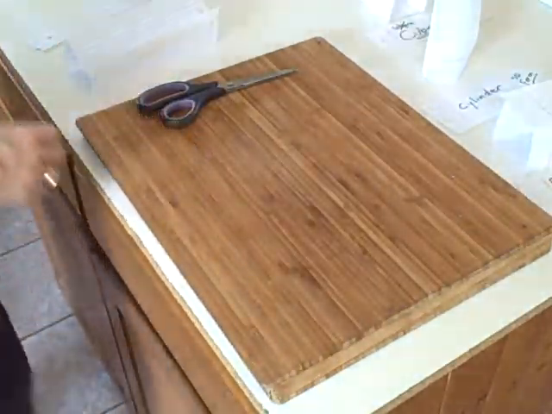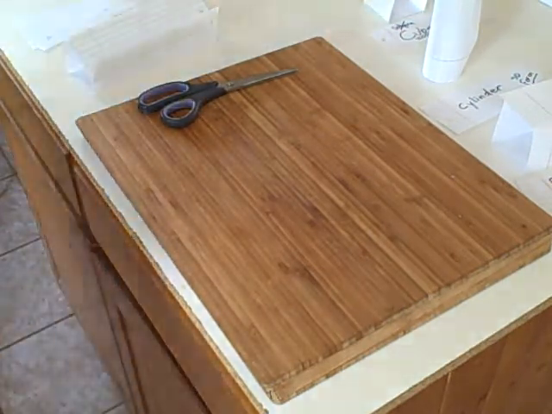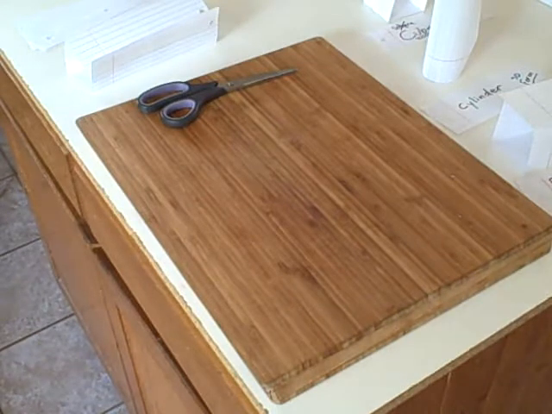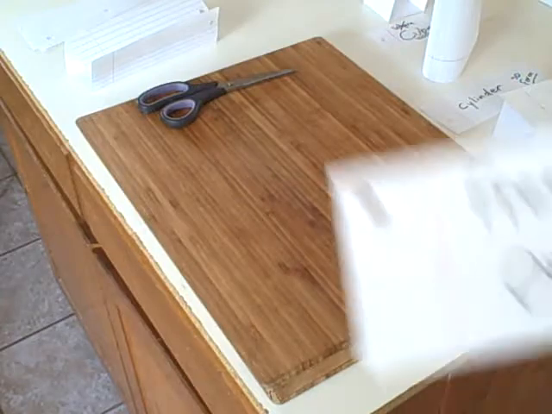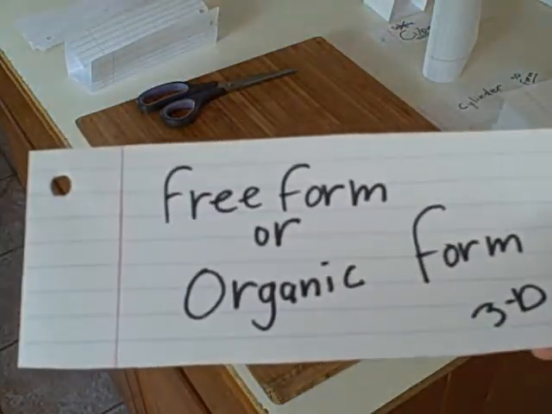All right, now we're going to talk about something called organic or free form. This one's probably the most fun. Here it is. Free form or organic form, three-dimensional.